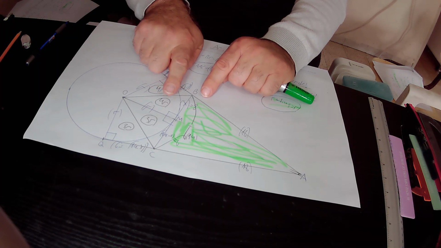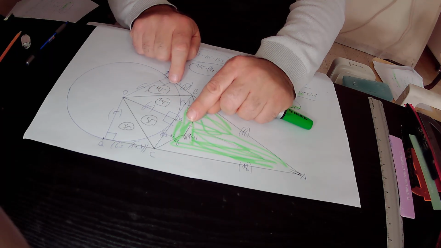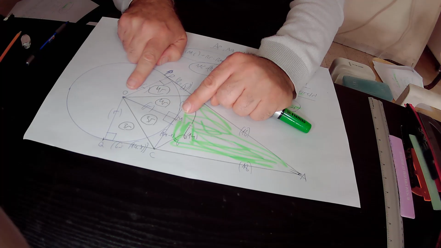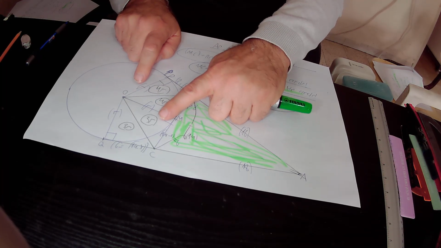What is the area of the right triangle OMC? It equals the base MC, that is 6, times the height MO, that is R over 2. So in total, the area of this triangle OMC equals 6R over 2. 6R over 2 is 3R.